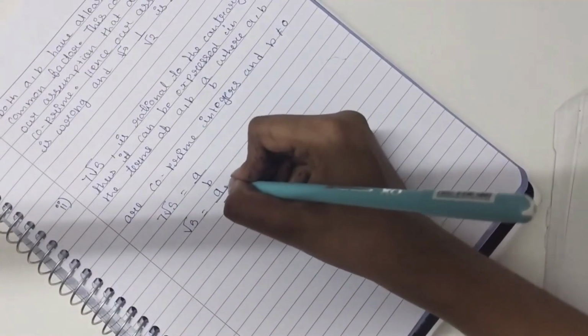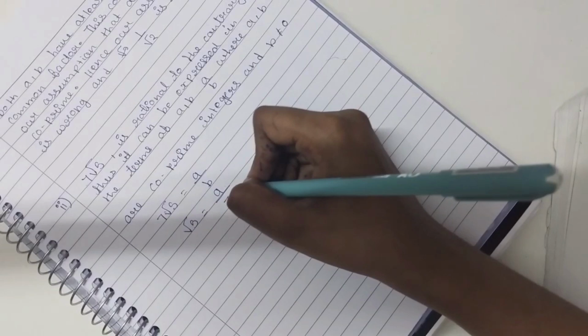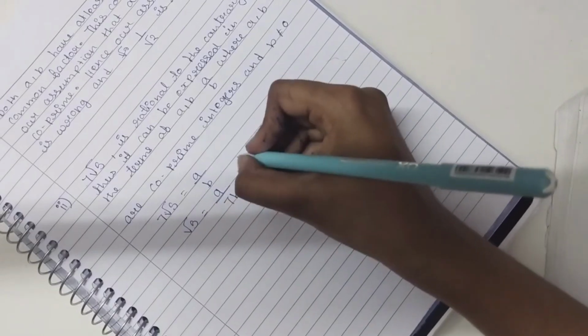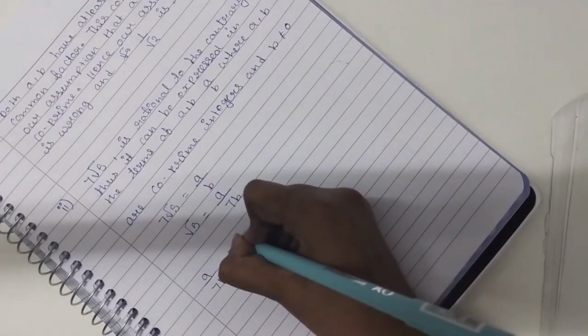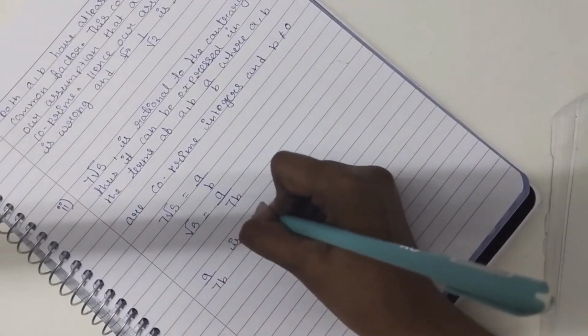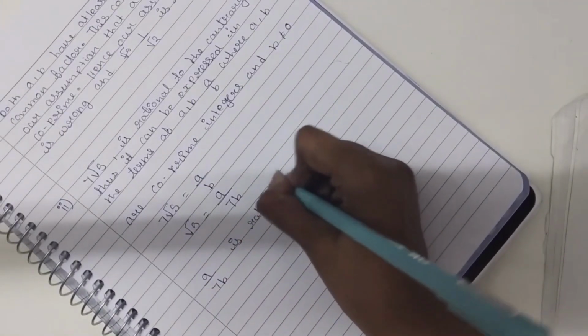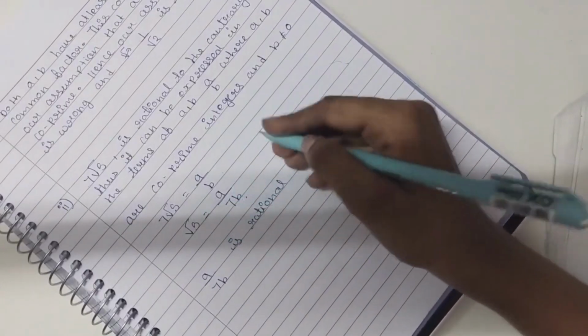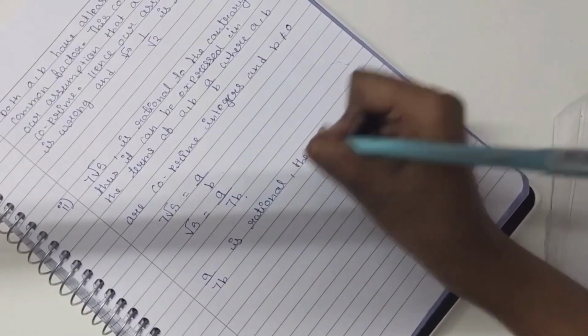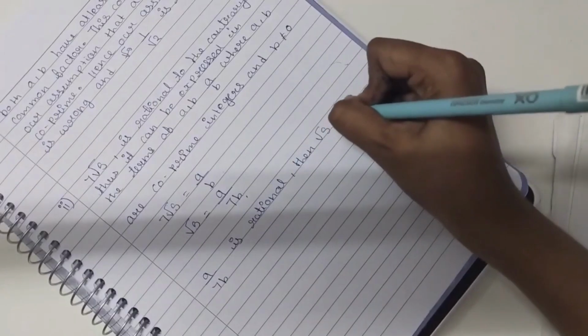We know that a and b are integers, so that means that a by 7b is rational. Since we have written that root 5 is equal to a by 7b, then root 5 is also rational.